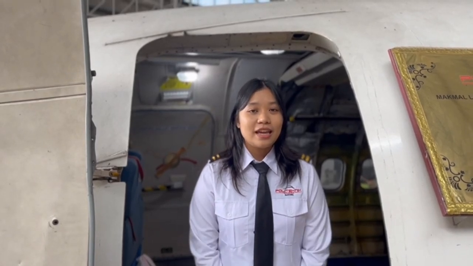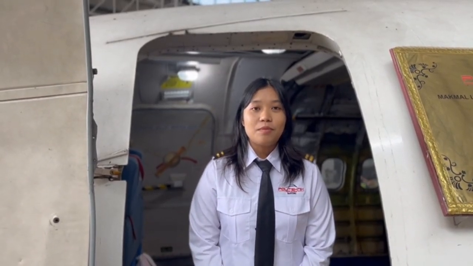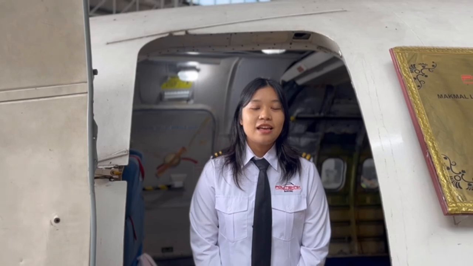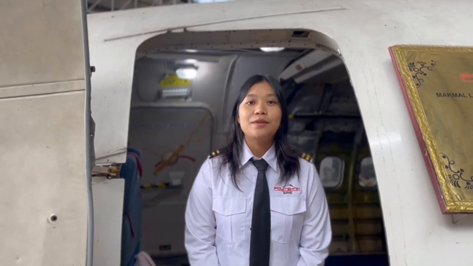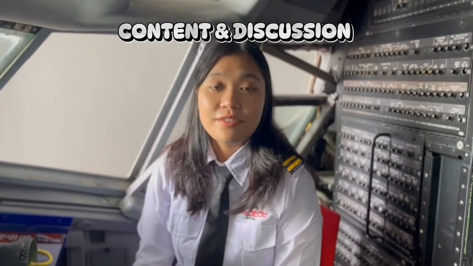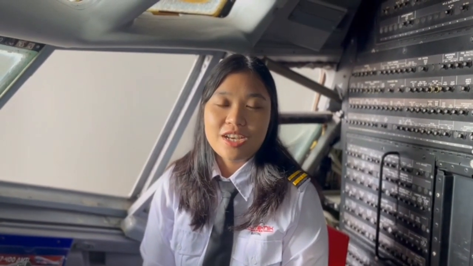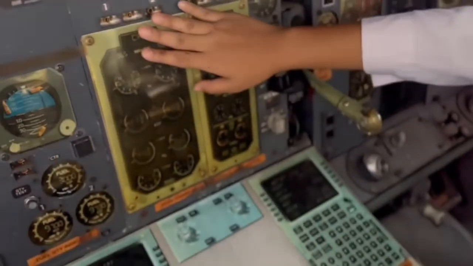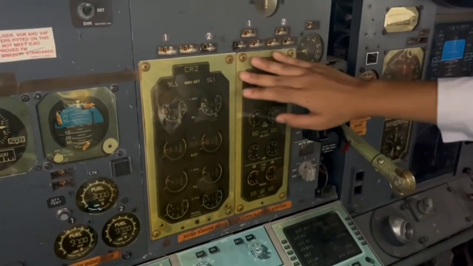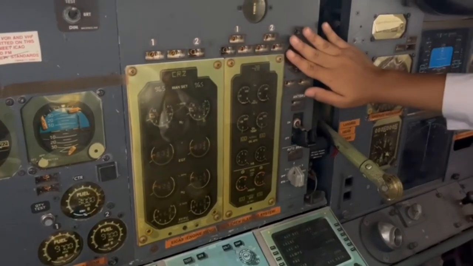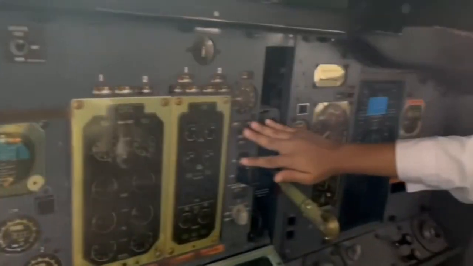So the pilot can detect abnormal conditions early through indicator changes and warnings. The ECAS in the 737-400 is not fully digital like in newer aircraft such as the Boeing 787 or Airbus A380. Instead, it is a panel of analog engine instruments and system indicators located in the center pedestal between the two pilots.